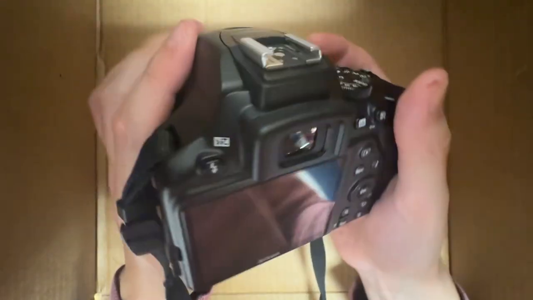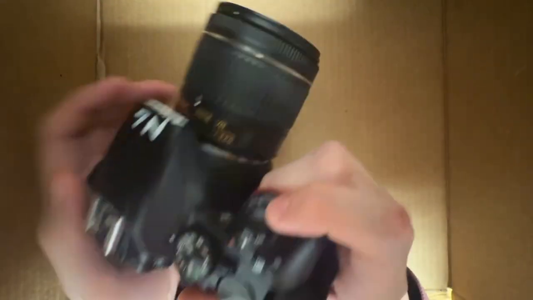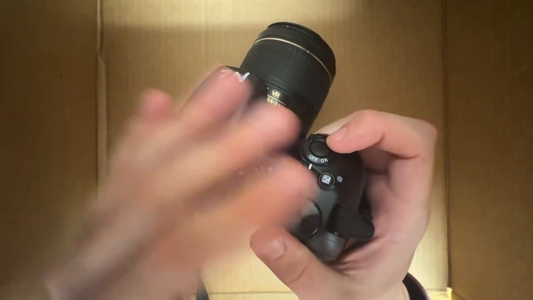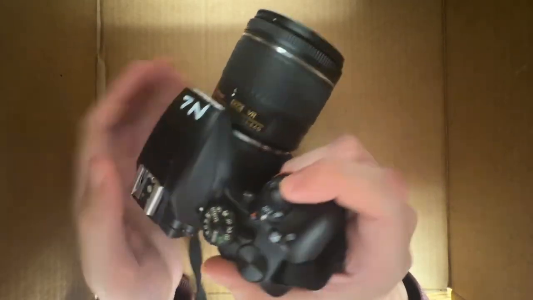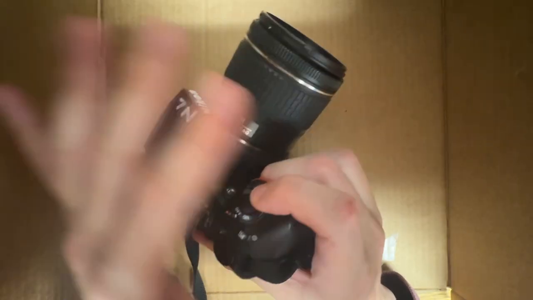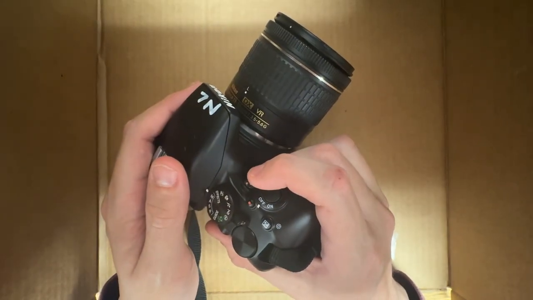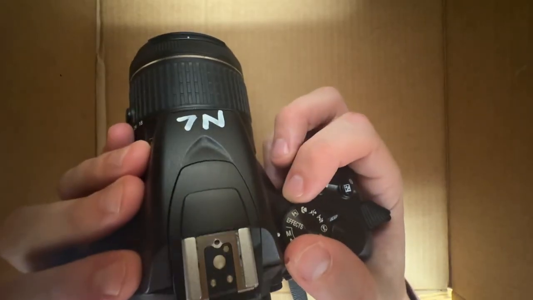All right, so everyone, during class today, what we're going to be doing is using our cameras in manual mode to shoot at different ISOs. So I just want to go over and demonstrate how you change the ISO settings on these cameras. And the first thing, like I said, is you're going to put it in manual mode.